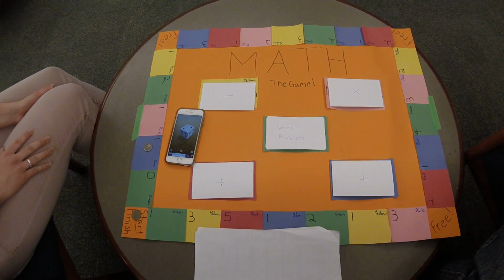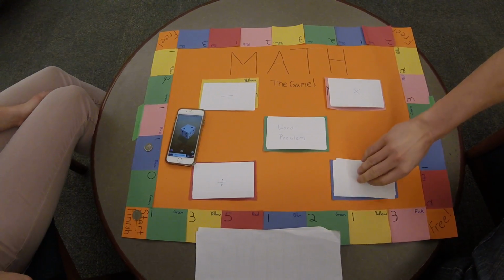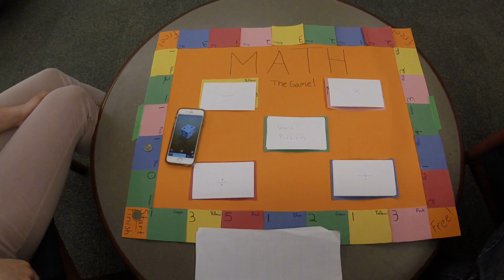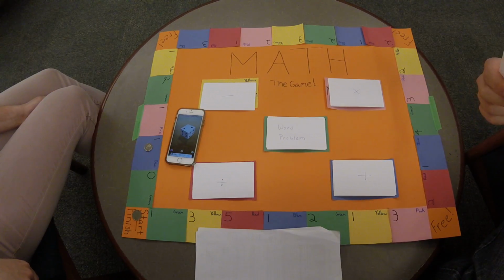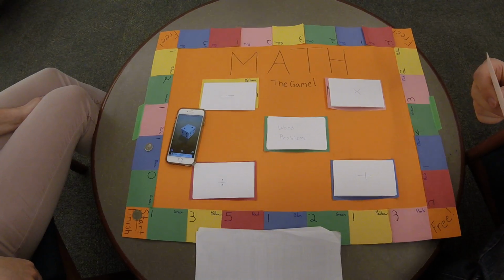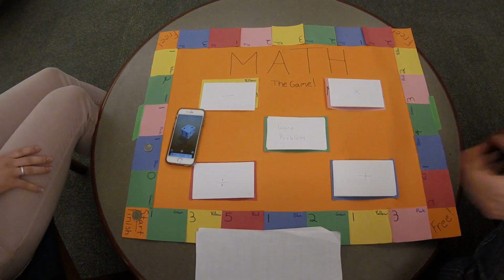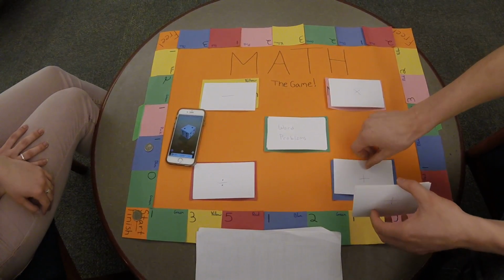So Marcus is going to read the question for me because the answer is also on the card. So Maggie, what is 1,936 plus 1,728? 3,664. That's correct. Yay! So she gets to stay in her spot.